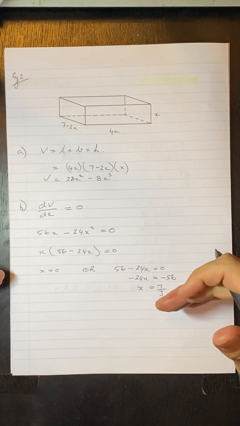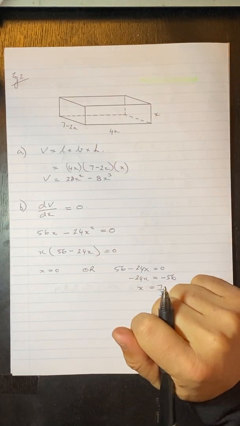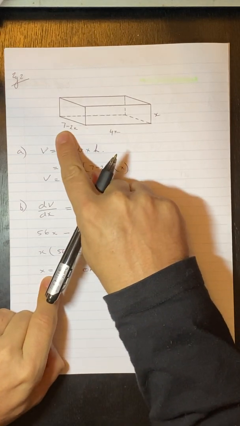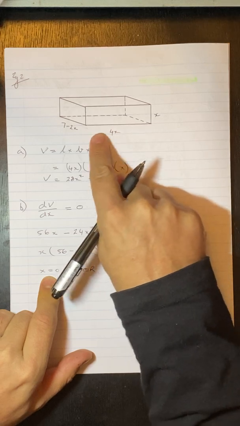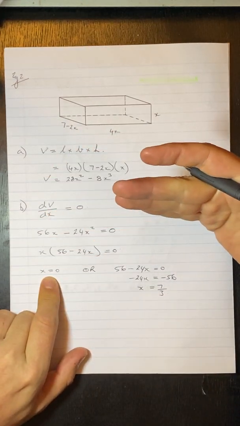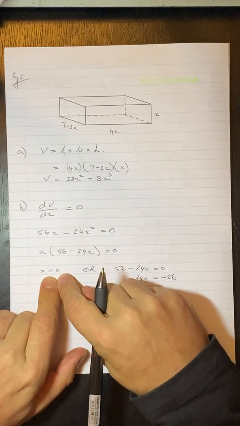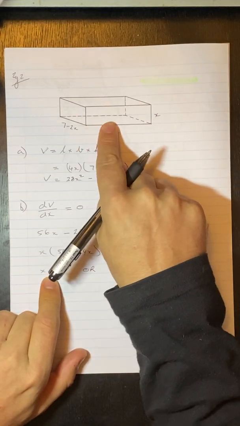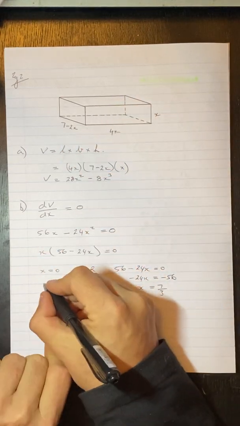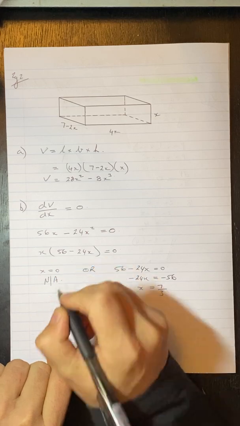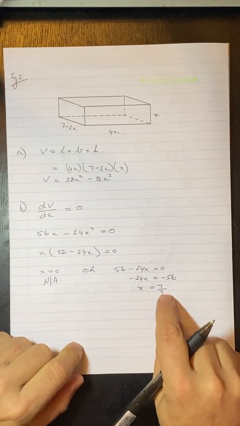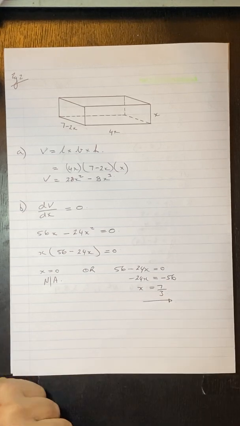Well, let's interpret our answers by this real-world application here. If I make x 0, here we're going to get 7. There we will get nothing, and there we will get nothing. So we're just left with a line. So we don't have a box, okay? So this is a minimizer. Because there is no box, that is the minimum size of a box, is no box. So that one is not what we're looking for, because the question is asking for a maximum volume. Okay, so it has to be this 7 over 3 value.